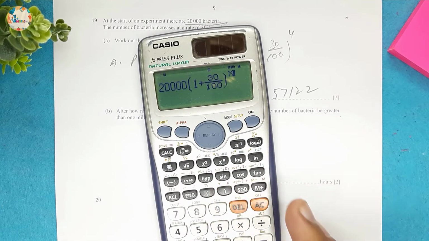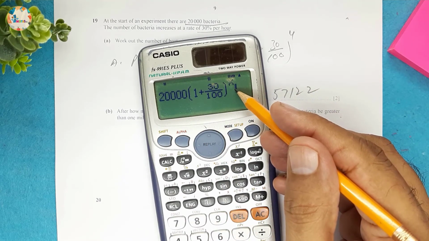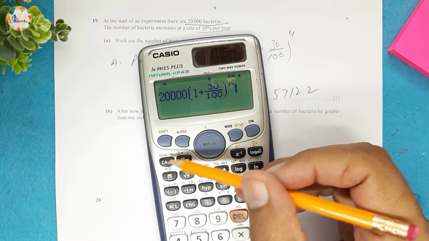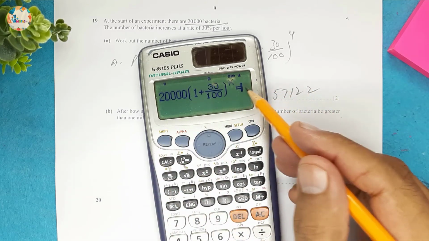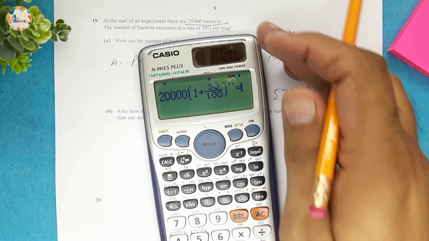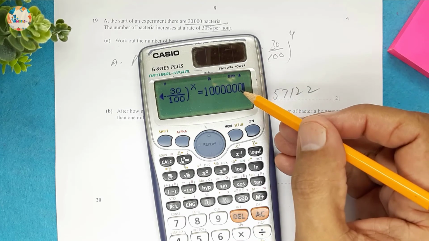Then put equal to, but the equal sign you will be using with alpha and this button. And you need more than 1 million, so write here 1 followed by 6 zeros to get 1 million.